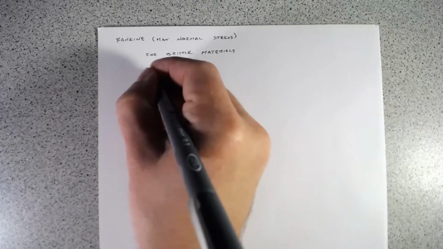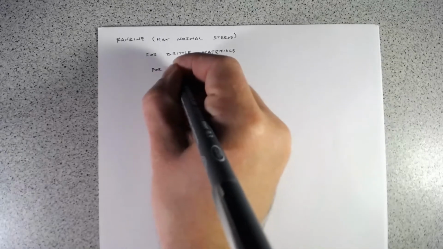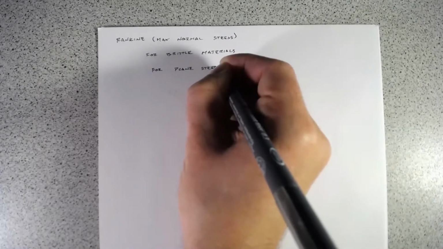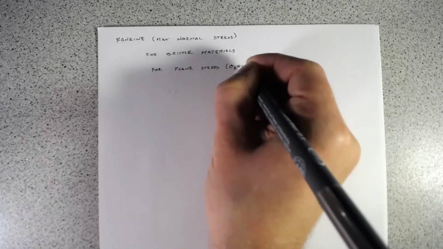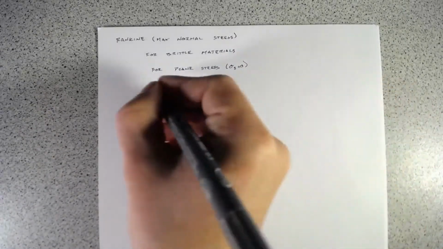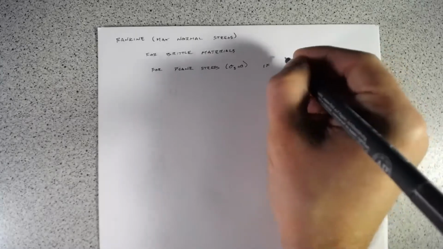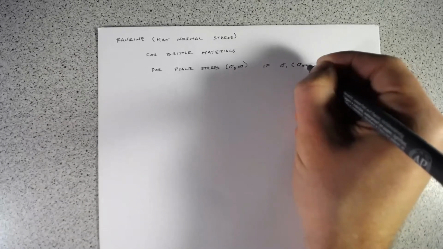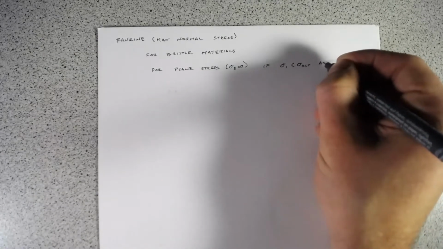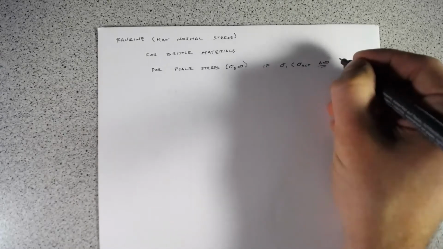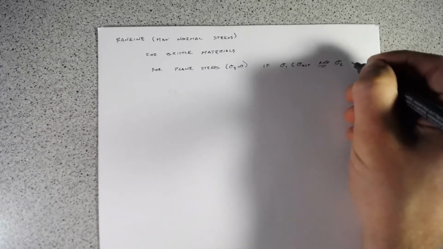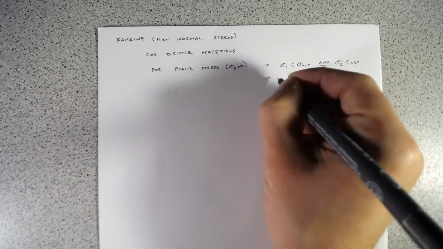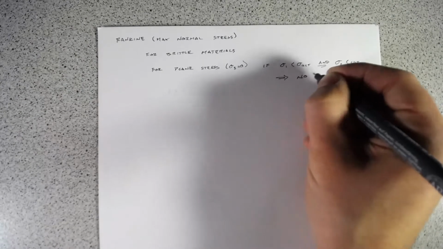So for Rankine, that says that for plane stress, and remember plane stress, sigma 3 equals 0, if sigma 1 is less than our ultimate, as well as sigma 2 is less than ultimate, then no failure.